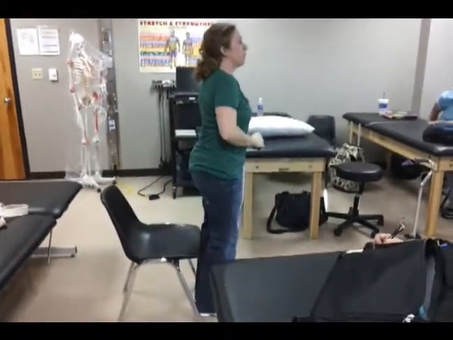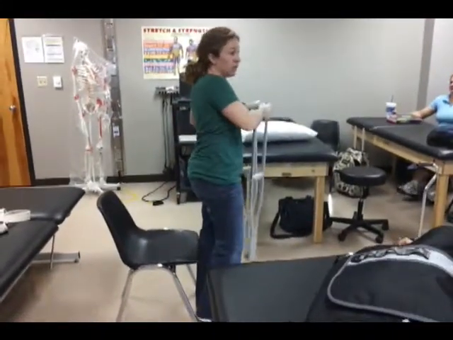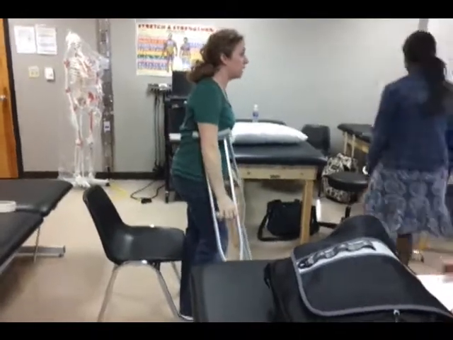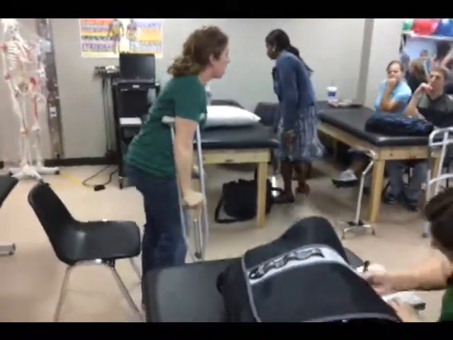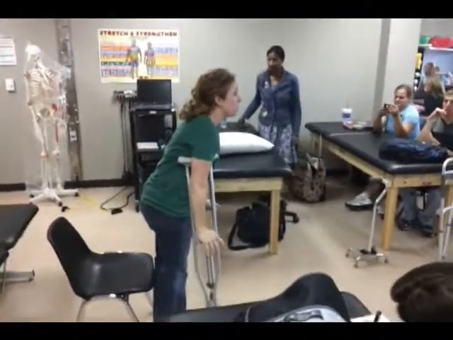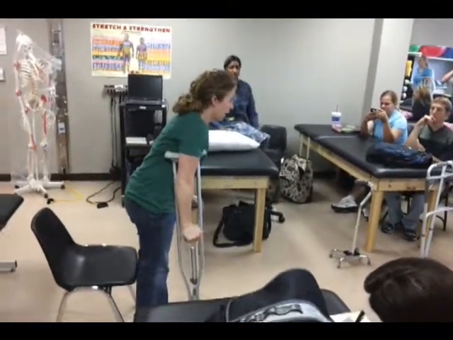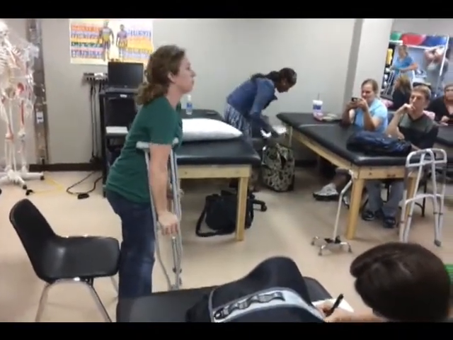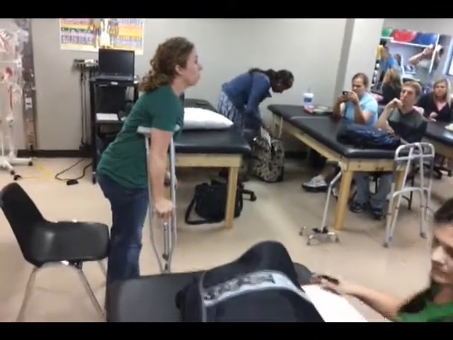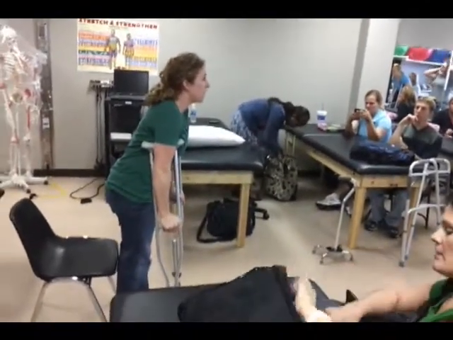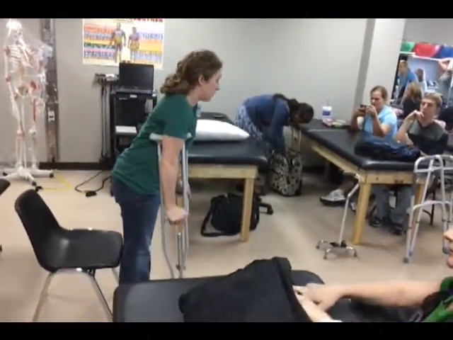A patient who has full weight bearing, maybe I have some weakness, but I'm allowed to have full weight bearing. If I want to teach them the slowest, most conservative gait pattern, what am I going to choose? 4-point. If I'm using 2 assistive devices, I'm using a 4-point gait pattern.